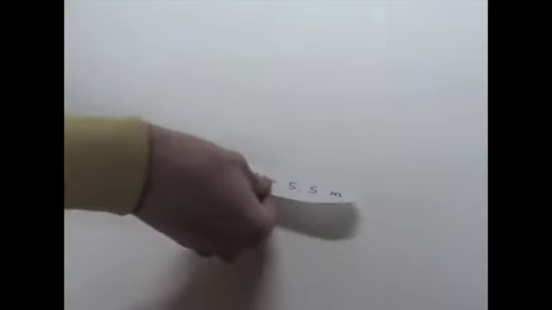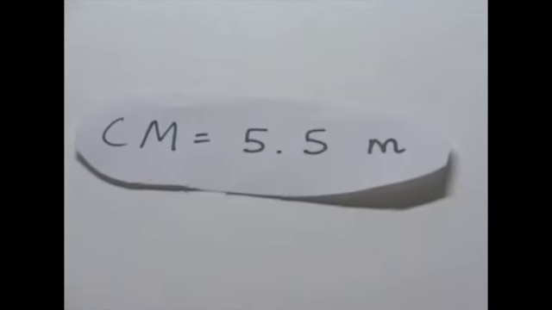And we get 5.5 meters. Therefore, the center of mass between the two objects is 5.5 meters away from the reference point. Plug and chug. Simple stuff, kids. One would even say it's automatic.